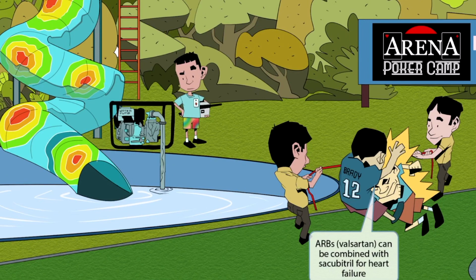In fact, we have a story just about sacubitril, and in that story, we help you memorize the fact that sacubitril is always used alongside valsartan, which is an ARB. So a sacubitril ARB combo drug is used for hypertension with heart failure.